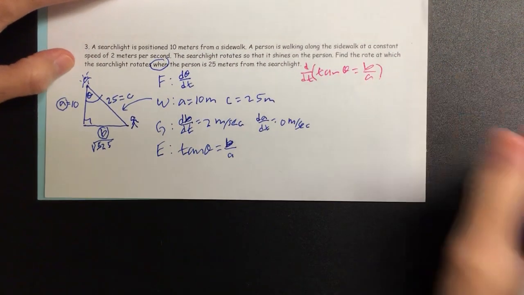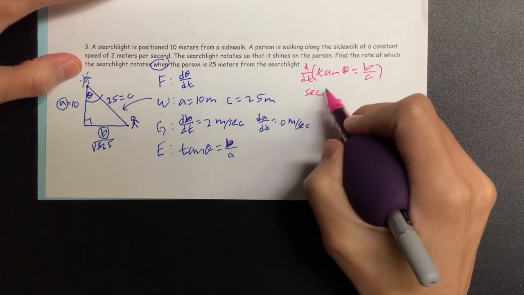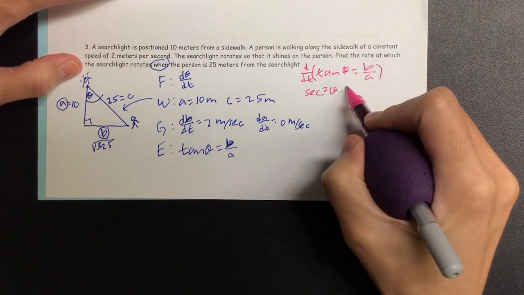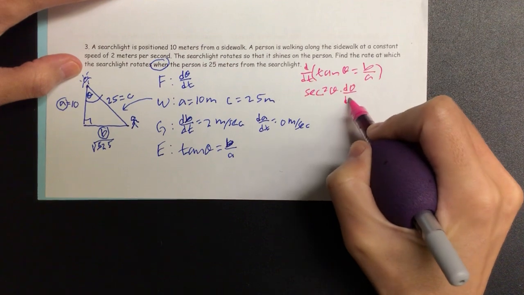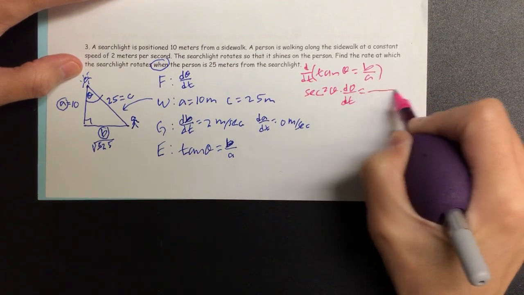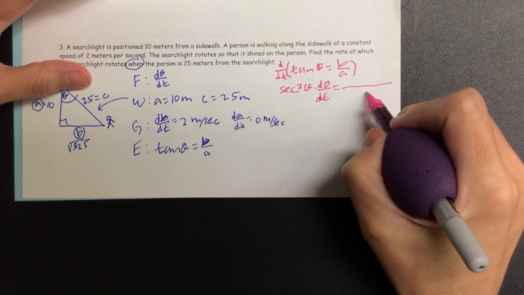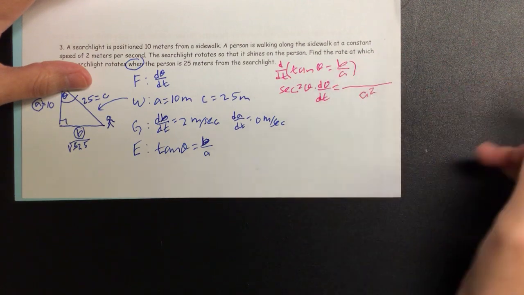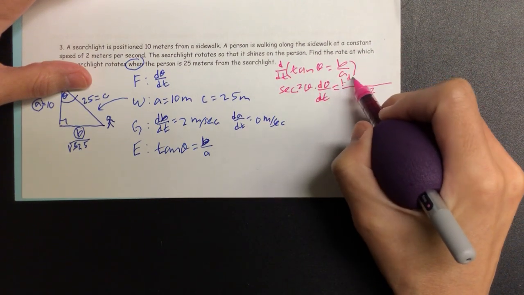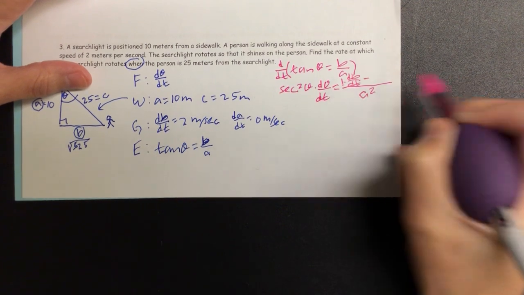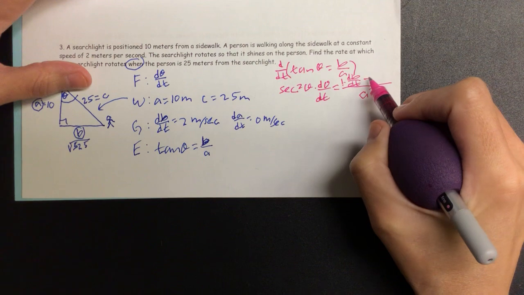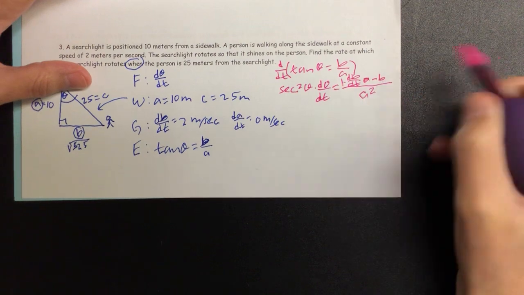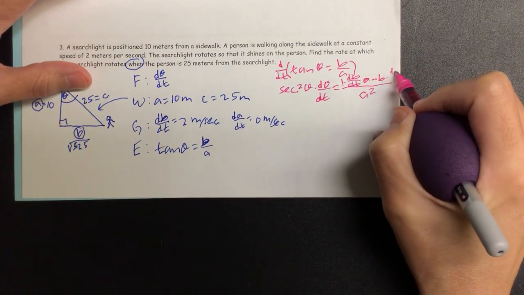What is the derivative of tangent? Secant squared. And then for every single variable, I have to say d whatever over dt. So this one was d theta over dt. And then we're using quotient rule on the right side. Quotient rule states, take my bottom and square it. What is the derivative of 1b? 1. So it'll be dB over dt times a, minus, we keep the top, b. Derivative of 1a is 1 and dA over dt.